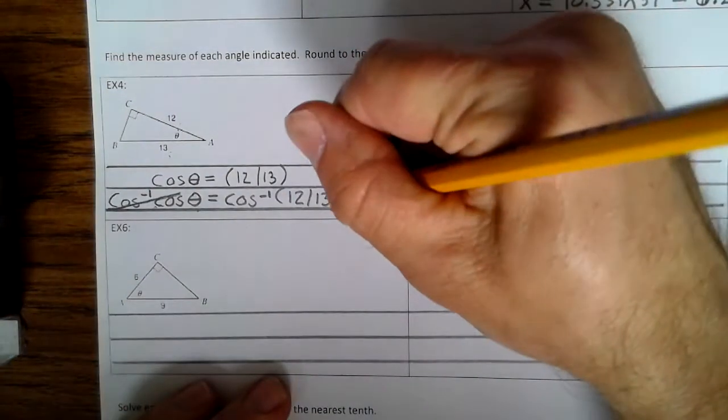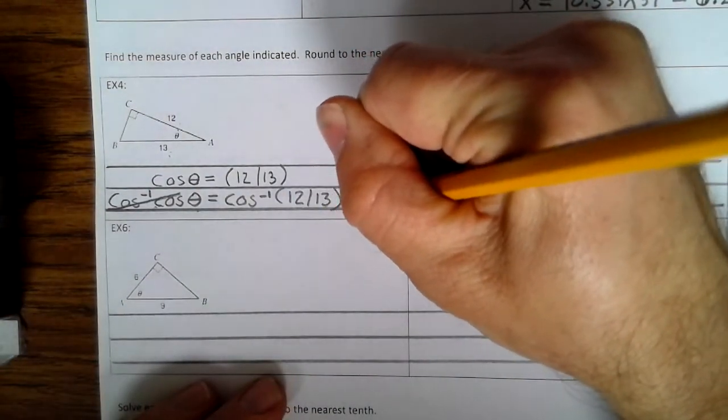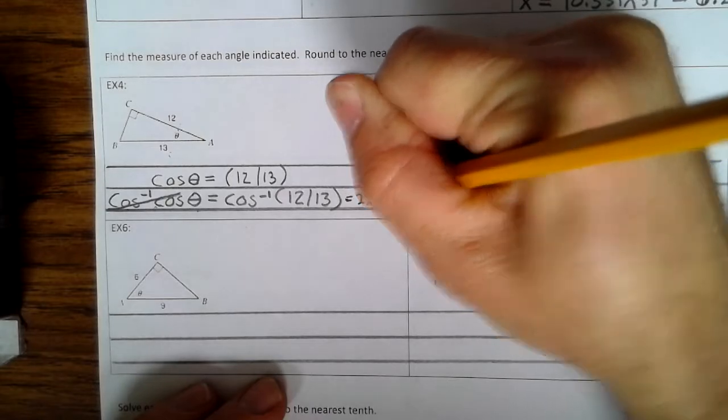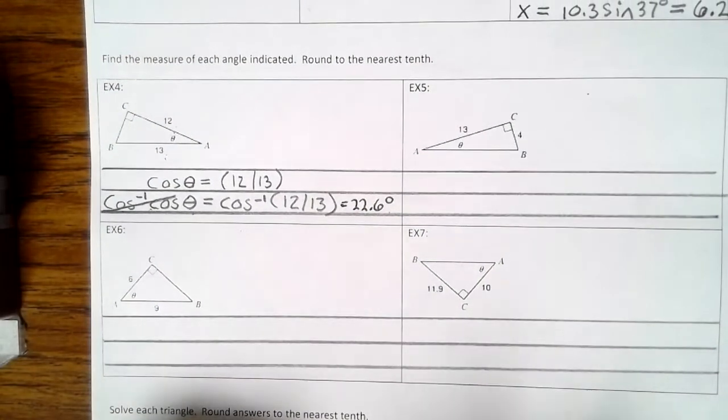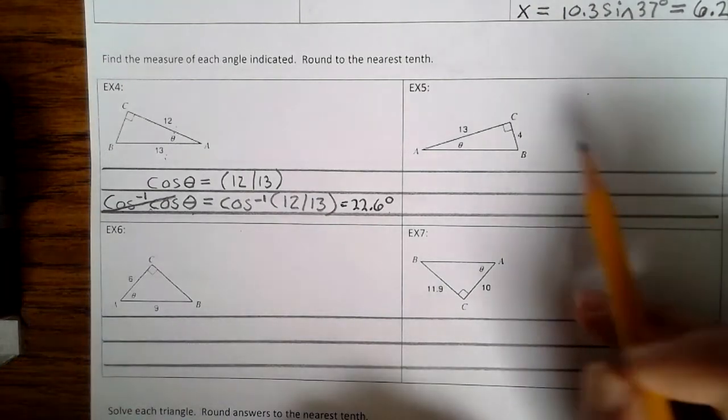And you want to make sure if it's a degree, you put the degree symbol. All right, example 5. Now here it looks like we have opposite over adjacent. So we're going to use tangent.